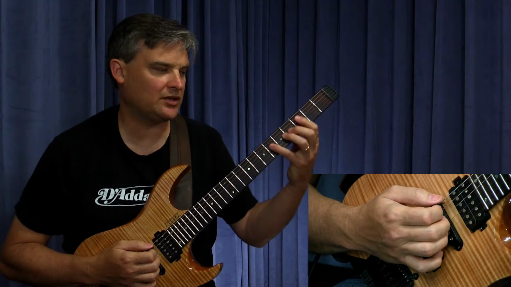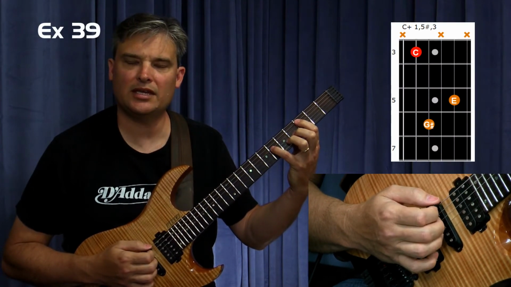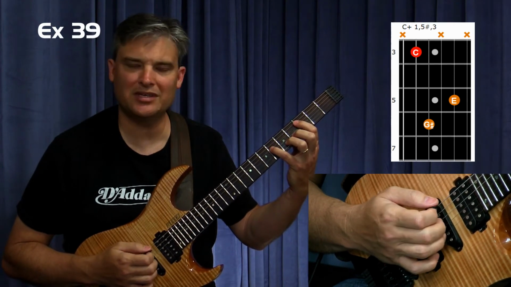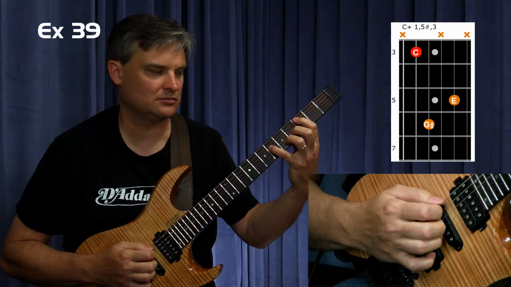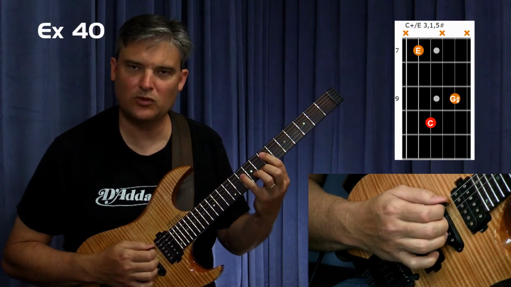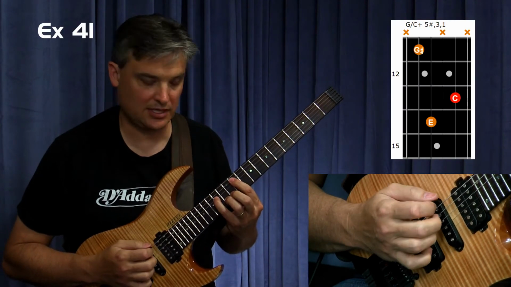Okay, now let's move that to the middle set of strings. So we have C on the A string, and then on the D string we have G sharp, and then E on the B string. Okay, and again, we can move that shape around. It stays the same.